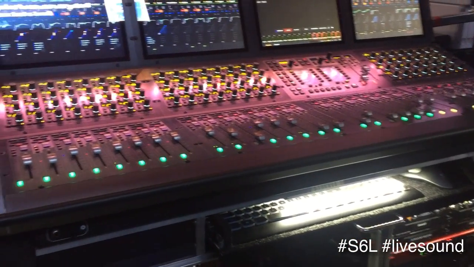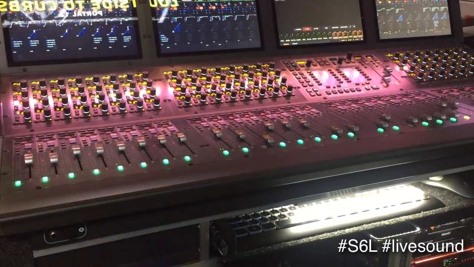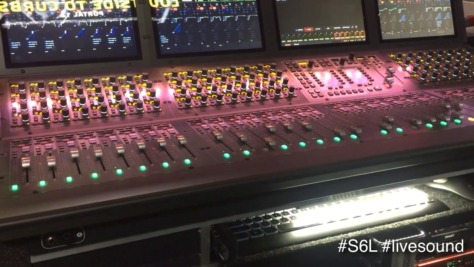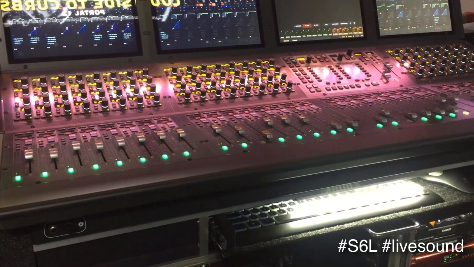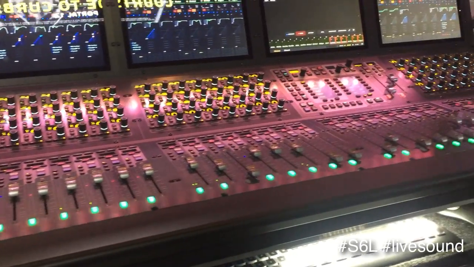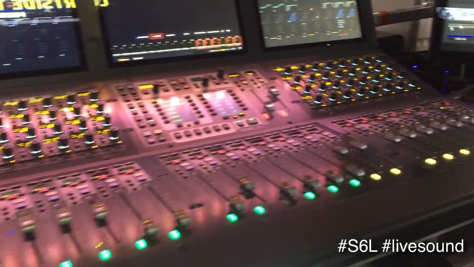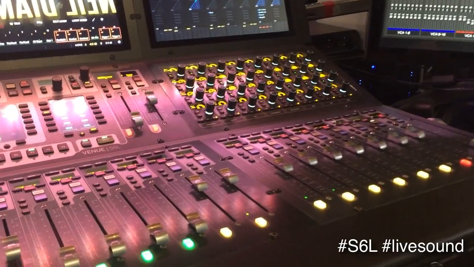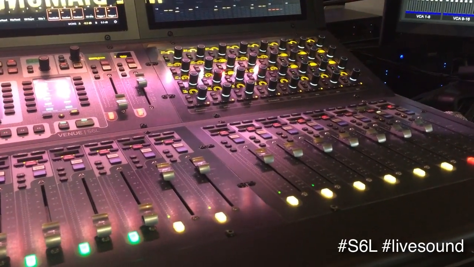And as you can see right now, you see a lot of green. Even though that's the default color for inputs, I've just made that the drummer's color. So that's Steve Ferroni. Anything that is green is going to be associated with Steve Ferroni. My input list is 1 for 1 right now, meaning channel 1 is patched from input 1, preamp 1, etc.